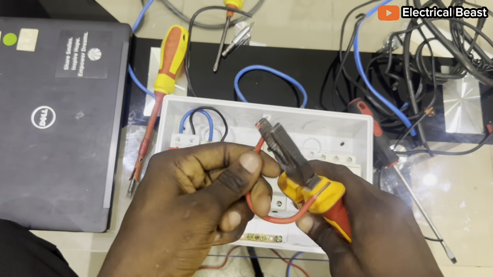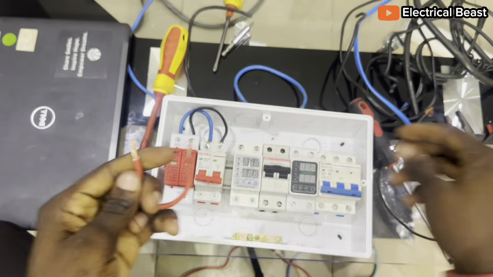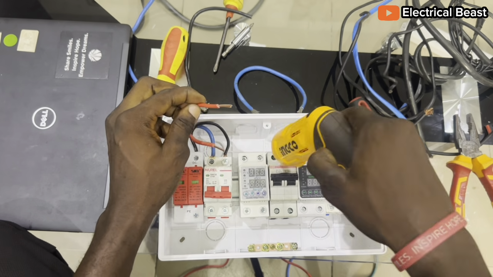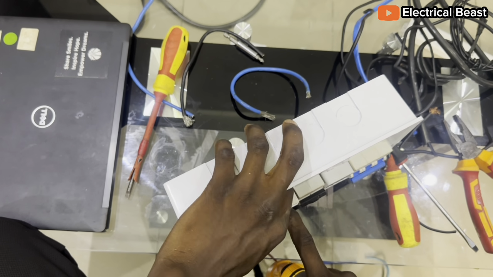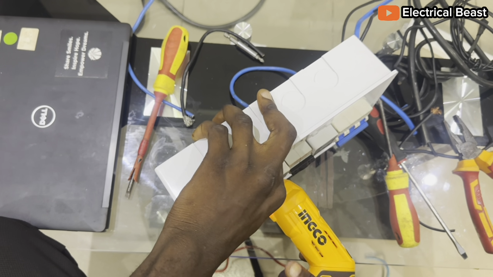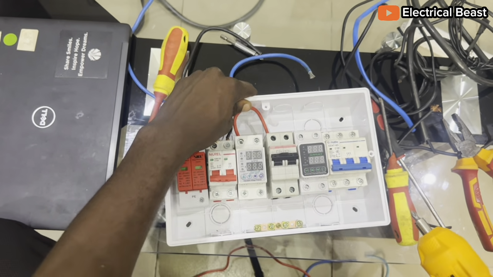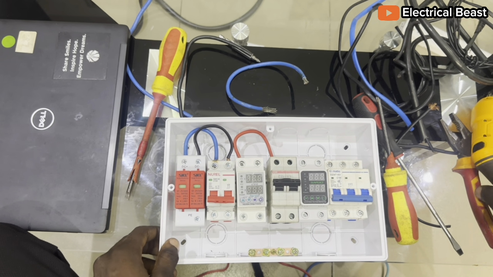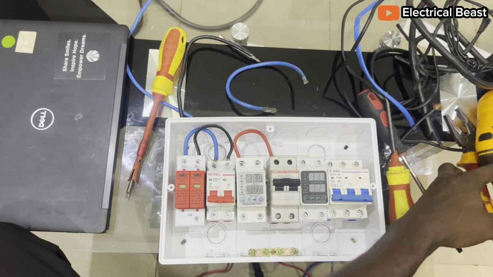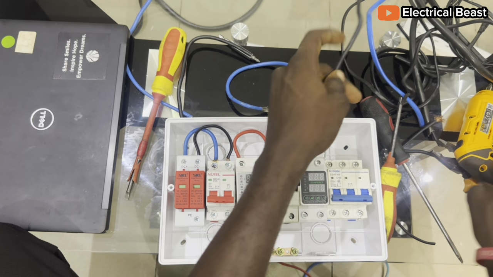Open. Okay. So connect. Use these cables. That's for positive. And also connect negative with a black cable.